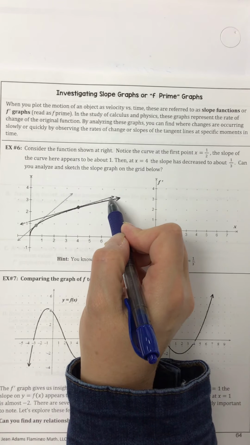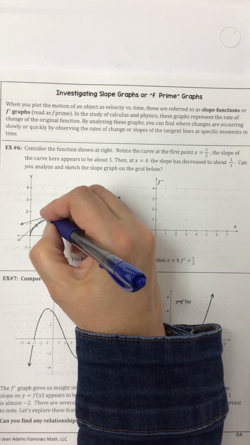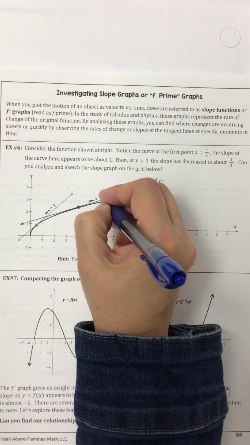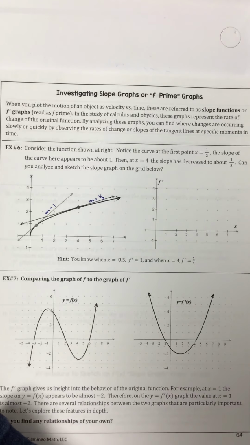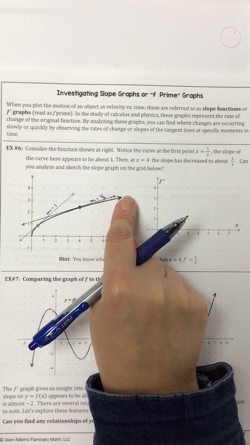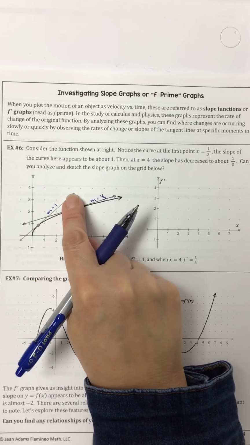Yes? So this slope, would you say, is steeper or less steep than this slope? This is steeper than this, right? This starts to flatten out. So the slope is decreasing from here, yes?